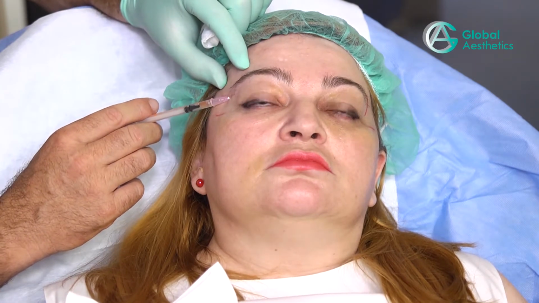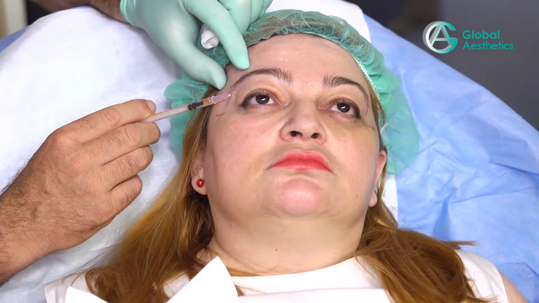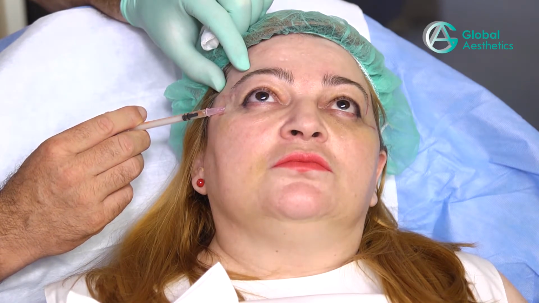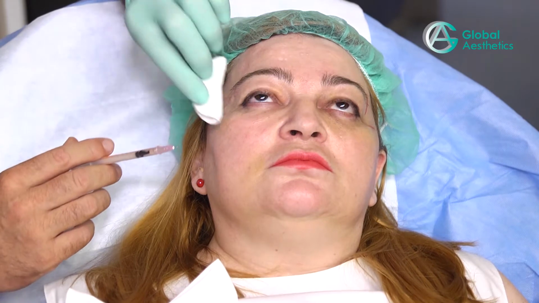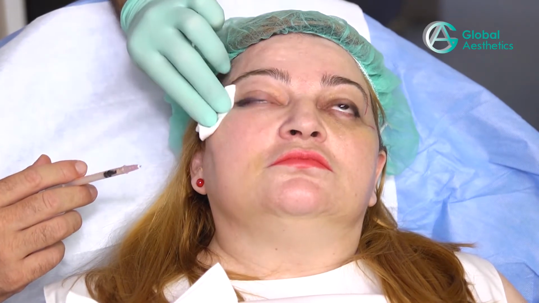This. Good infiltration. And then here. Oh, it's not painful. It's very good. Thank you. With this injection, I believe that we have an elevation of this part of the orbicularis muscle.